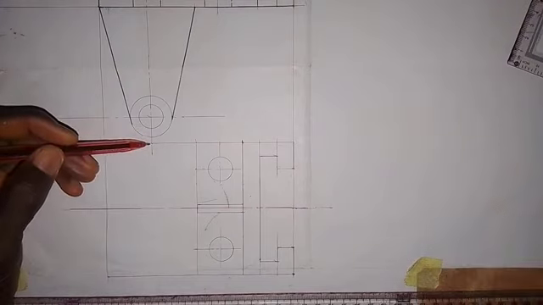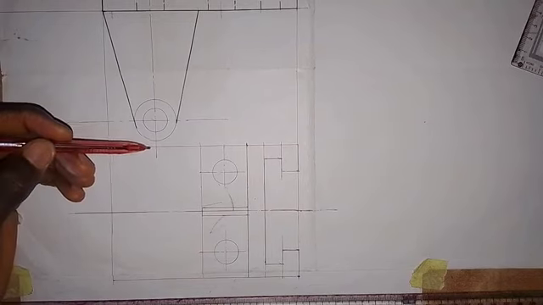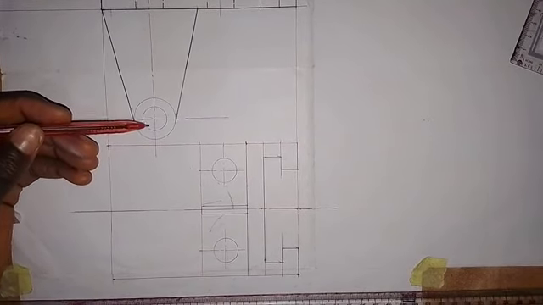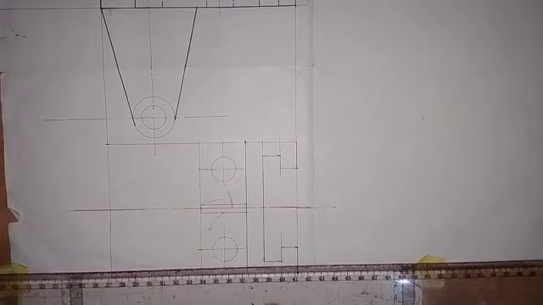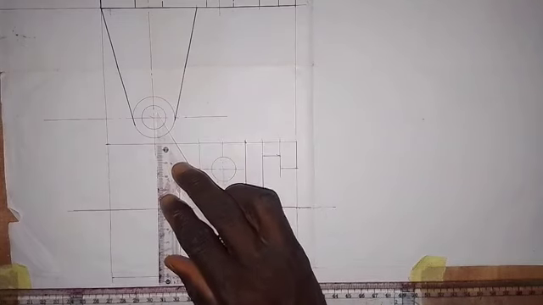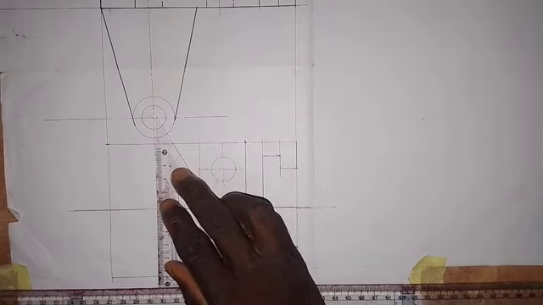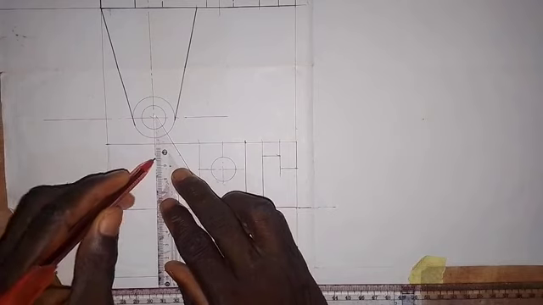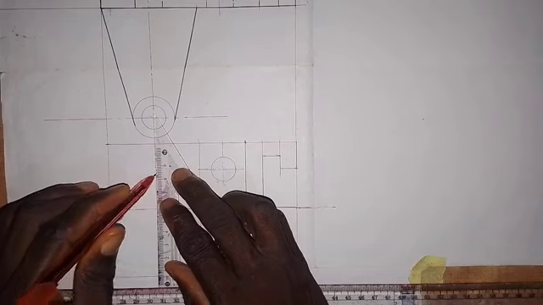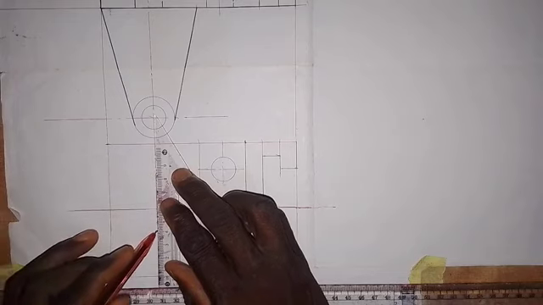This is the line. The line for the circles that we drew here, as they have the same centers, we just need to extend this line. So we extend this line here, we just take it forward. This is the center line. Okay, so we take it forward down here like this.